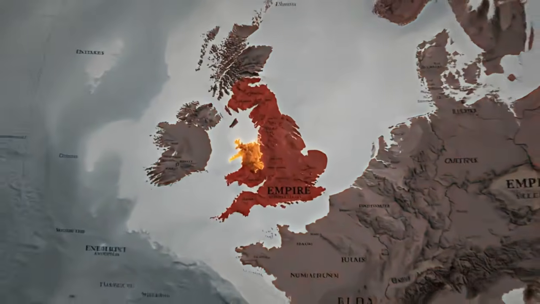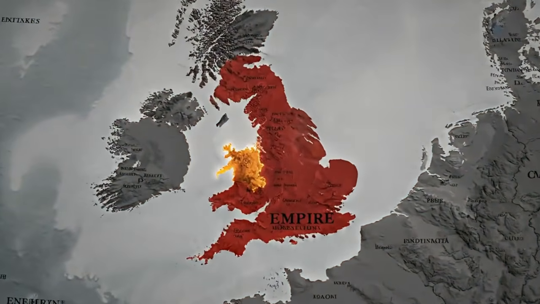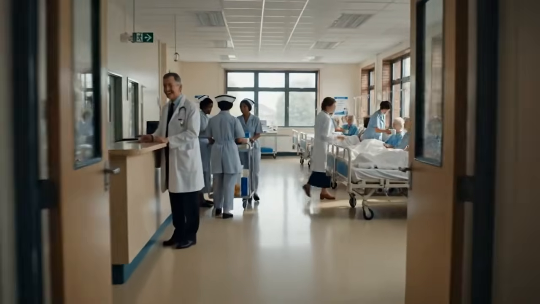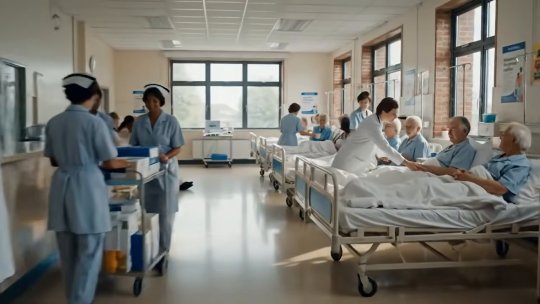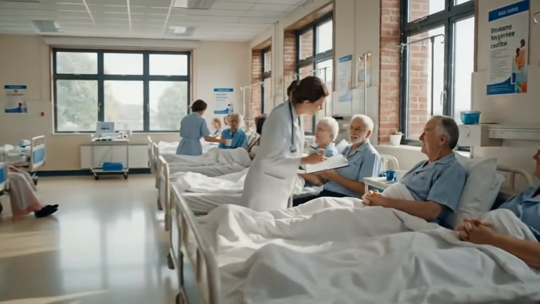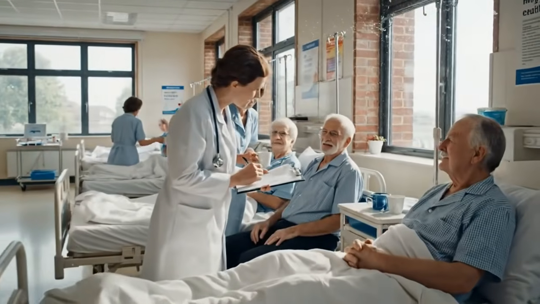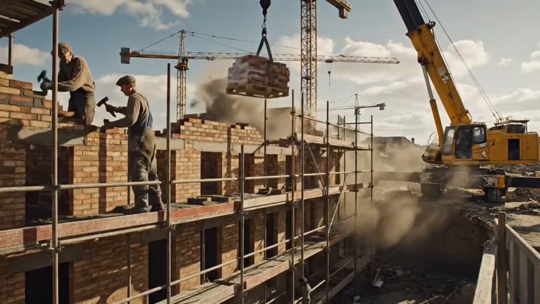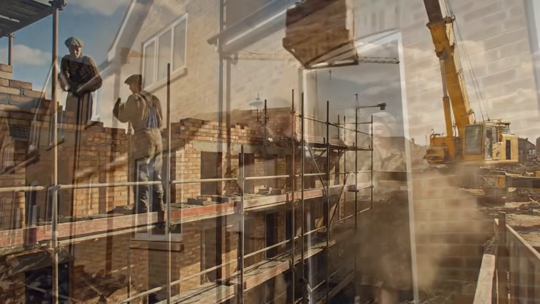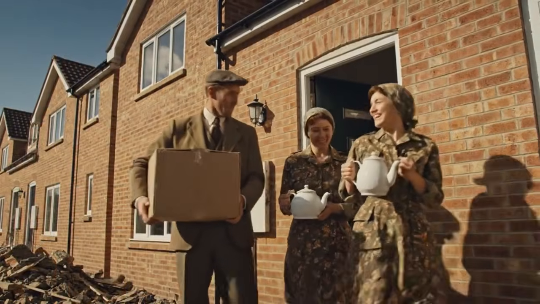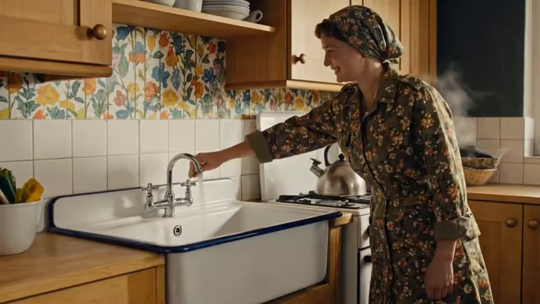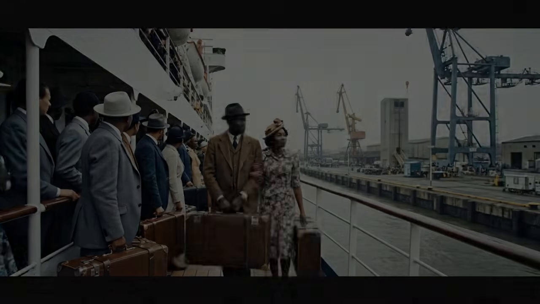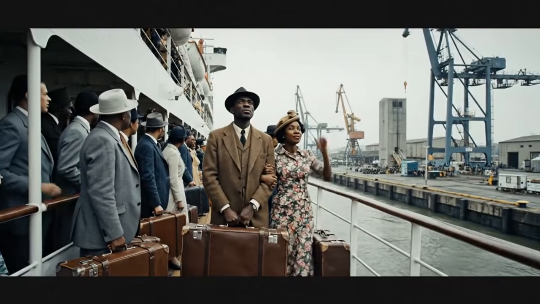A new Britain. The post-war Labour government transforms the country. The National Health Service is founded in 1948. Free healthcare for everyone. The welfare state expands. Council housing rises from the rubble. It's the most radical peacetime transformation in British history.